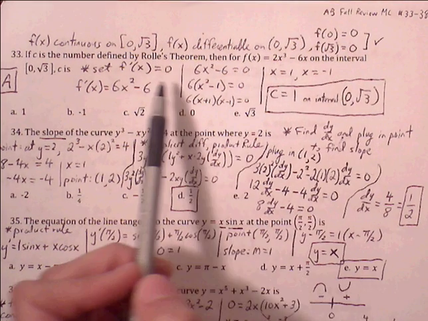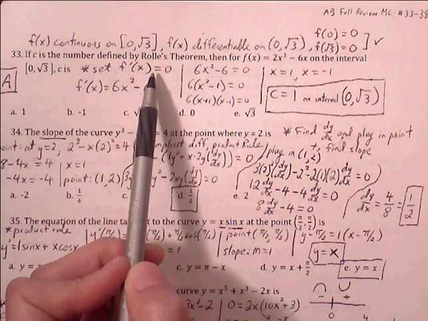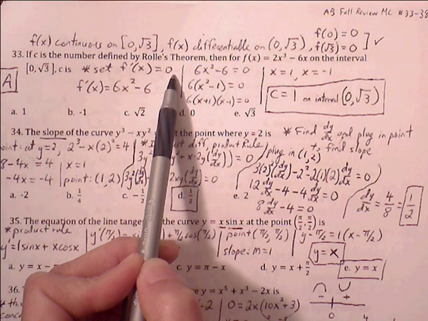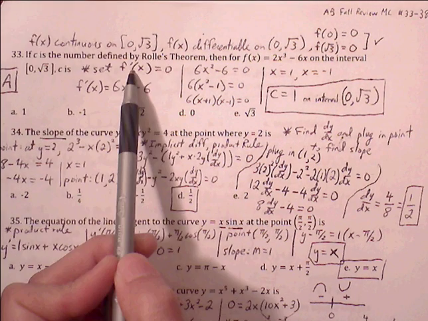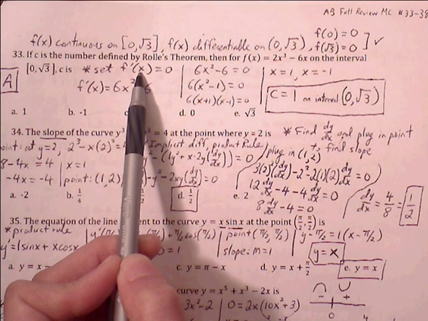And Rolle's theorem tells us then that we can guarantee a place where the slope of the curve is equal to 0. So we set f prime equal to 0, and then we solve for x. So we're looking for the location. The c value is basically this x value. We're looking for the location on the curve where the slope is 0.